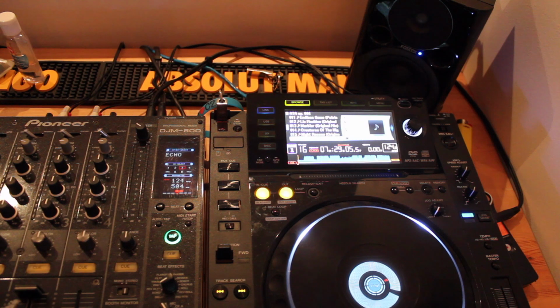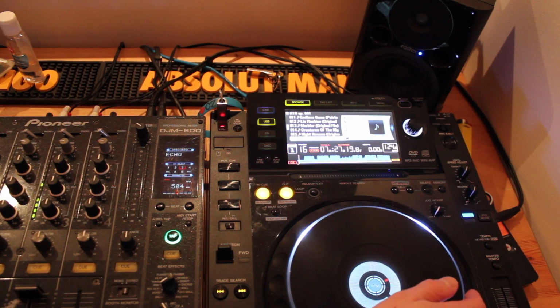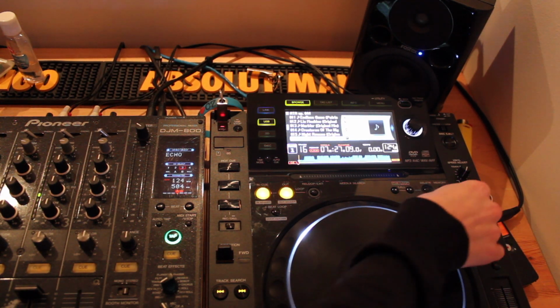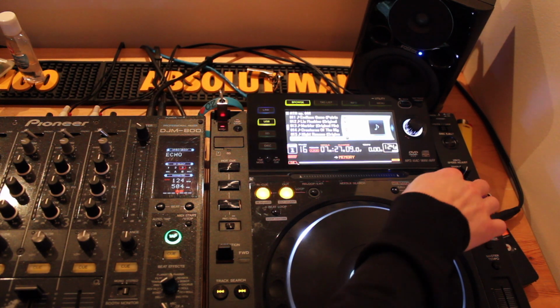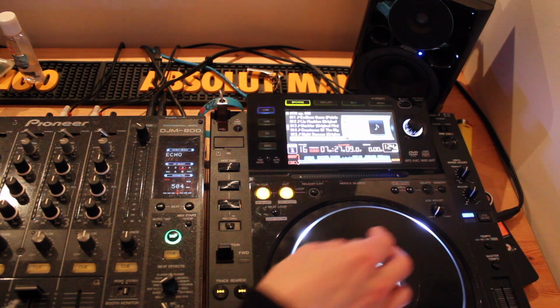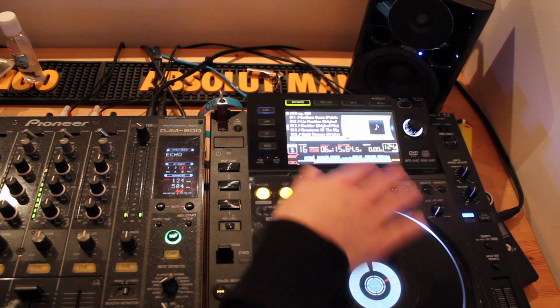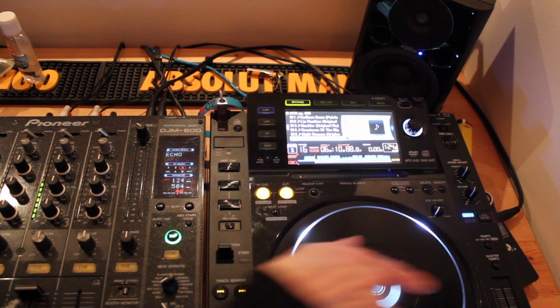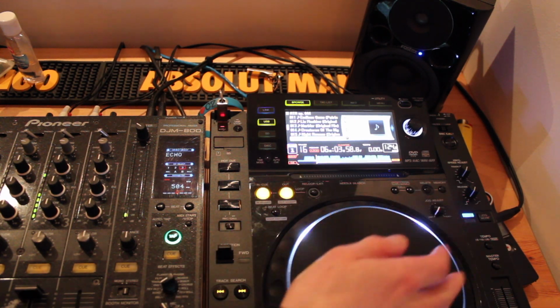So a lot of people don't know that you can actually set multiple cue points on the CDJs, and you can navigate between them using these call arrows up at the top right here. So to set one of these, you press the cue button where you want it, and then you just press the memory button. You'll see the red font pop up on the screen on the left.